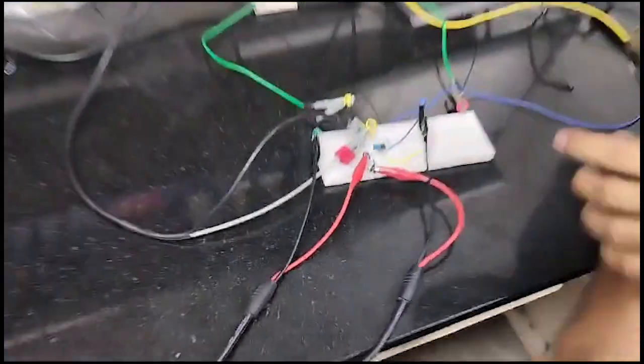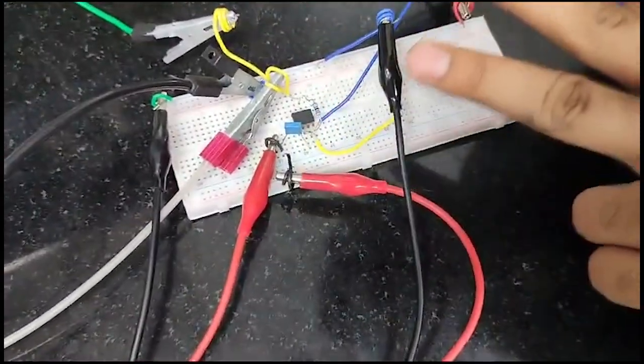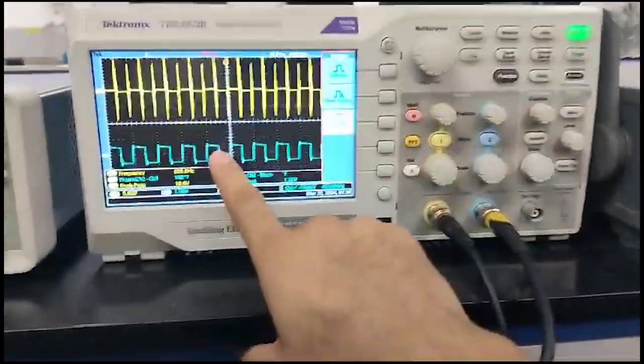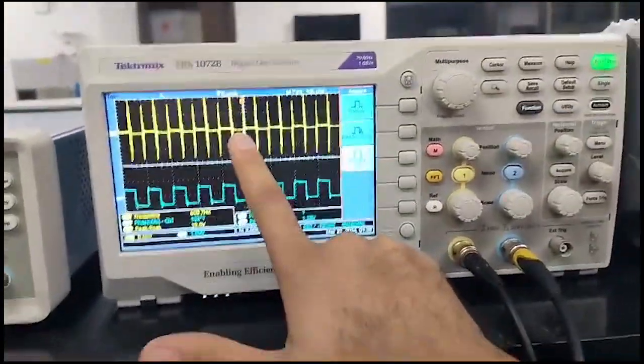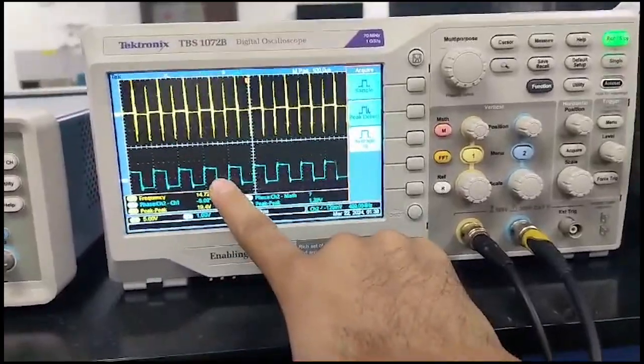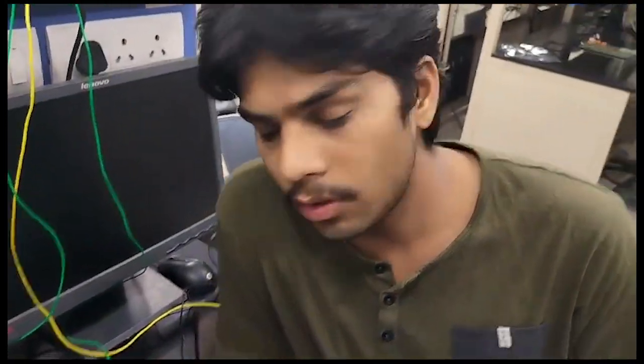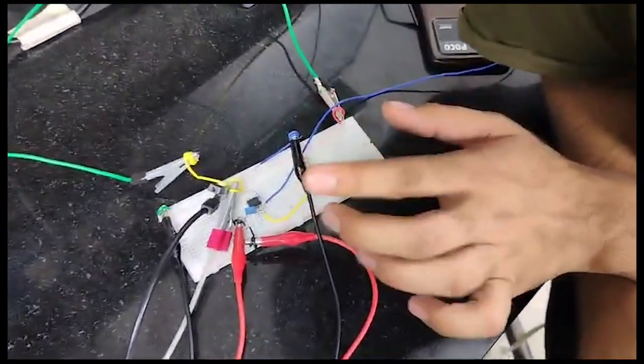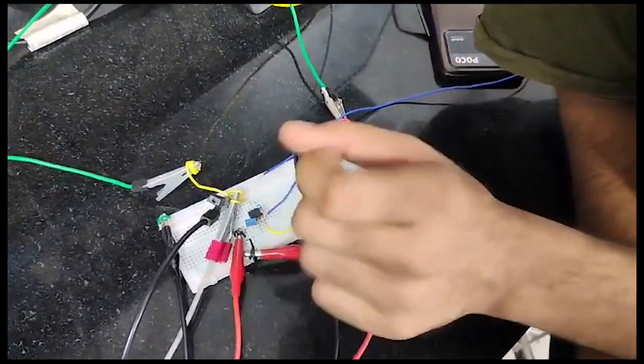We are going to explain the differentiator circuit. In this circuit we just swap the capacitor and resistor, and now this is our input graph and this is our output graph. This is our specs and this is a square wave. First we took the 2.7 kilo ohm resistor, now we took a 1.7 kilo ohm resistor, and this is the graph.